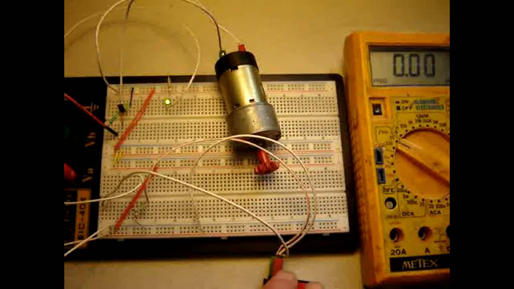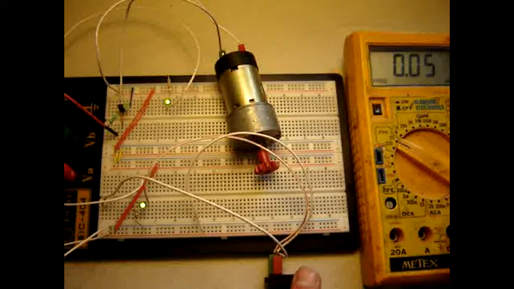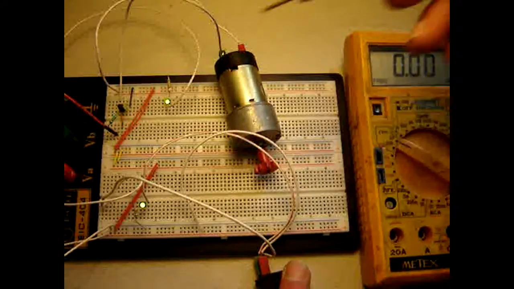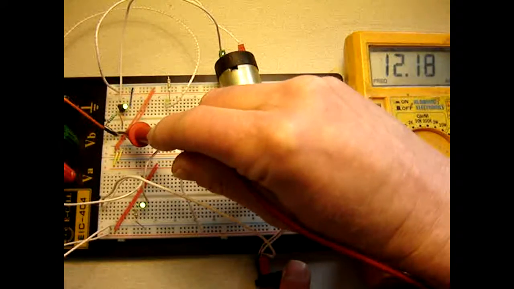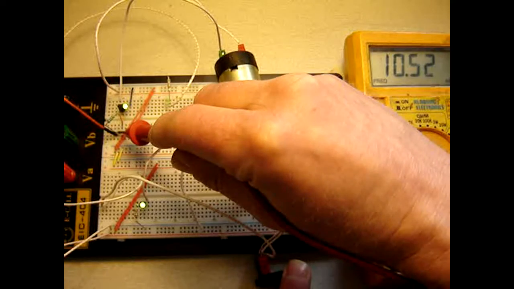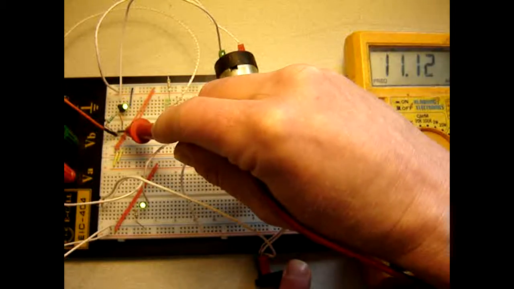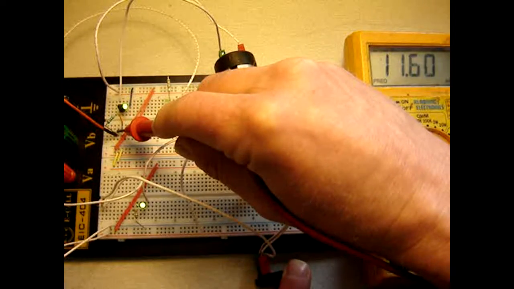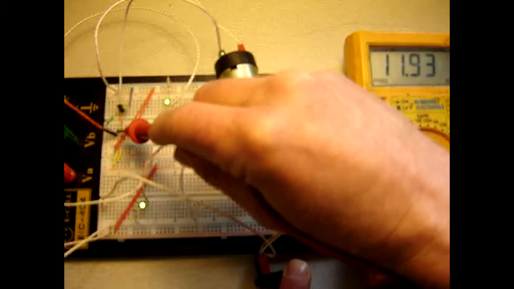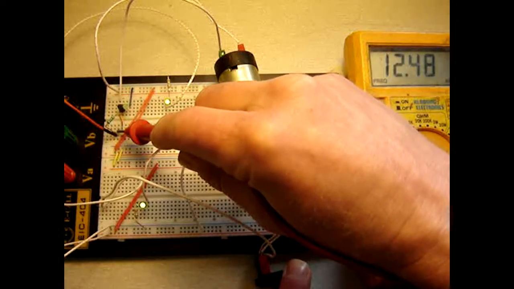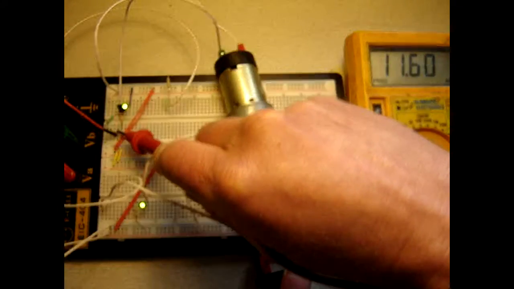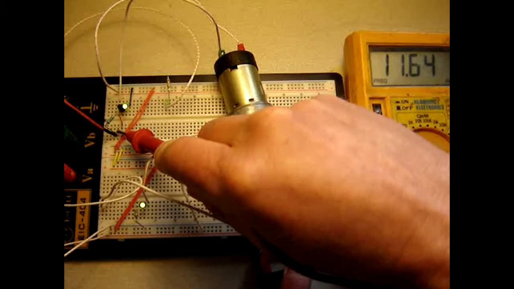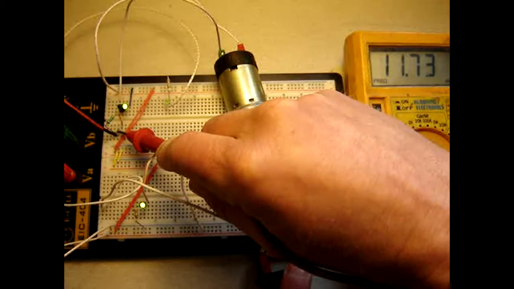Write a few numbers now, pressing the switch and also measuring. And now all that matters is that the 0.03 is only visible whenever that LED burns.